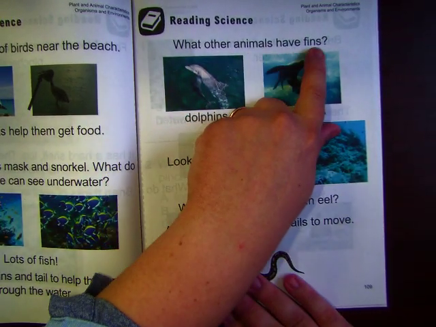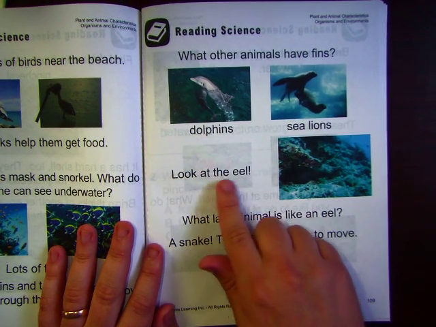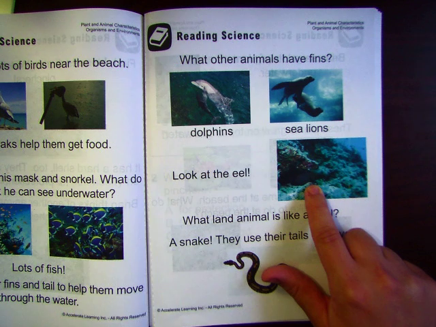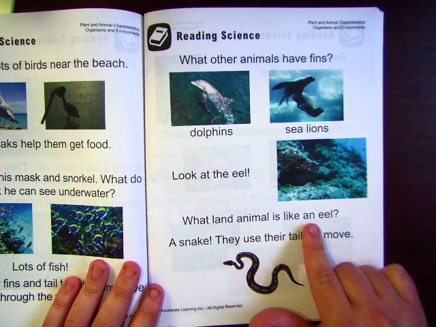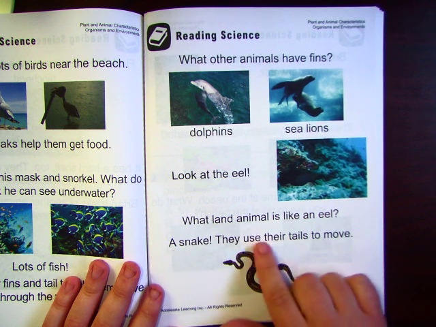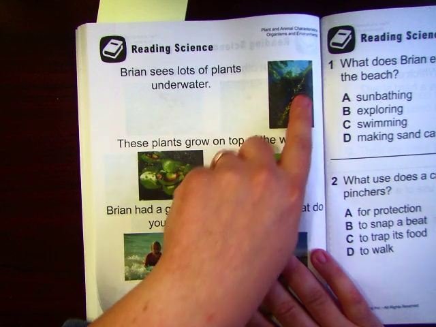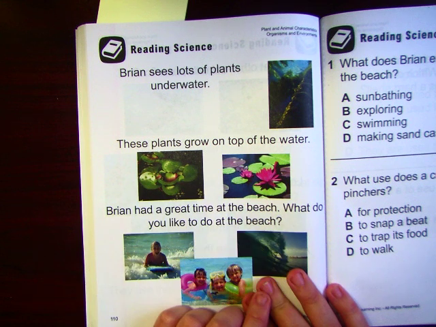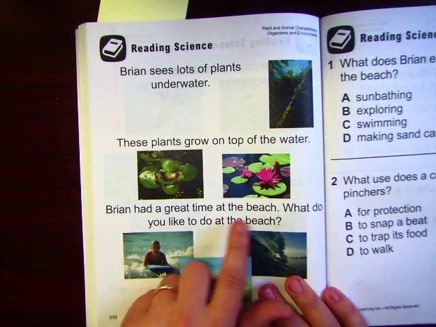What other animals have fins? Dolphins and sea lions. Look at the eel. You see him back in there? It's hard to see, I know. He's right in this cave. What land animal is like an eel? A snake. They use their tails to move. Brian sees lots of plants underwater. See the plant? These plants grow on top of the water. Brian had a great time at the beach. What do you like to do at the beach?